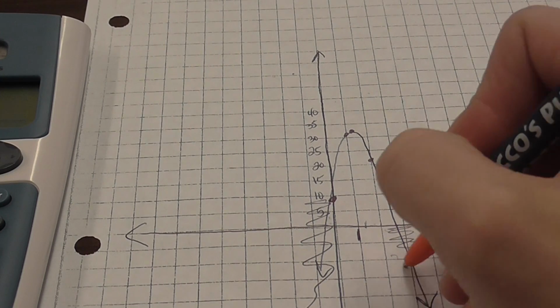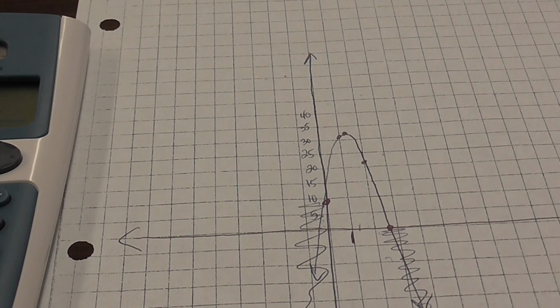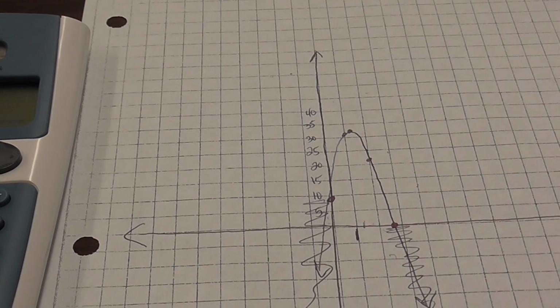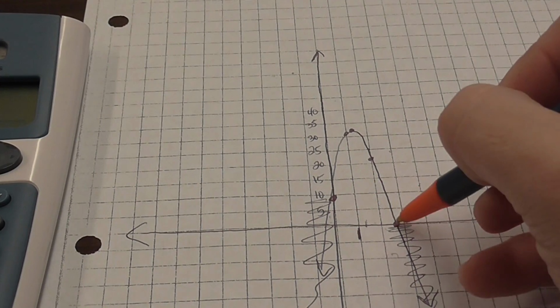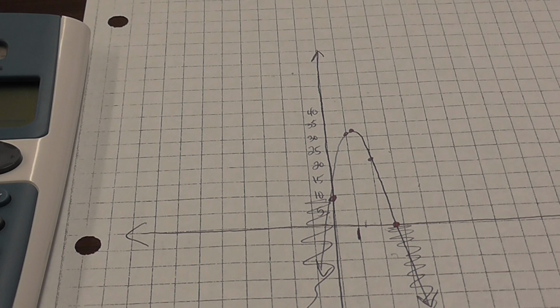This part of the graph really doesn't matter at all. We can figure out at what x value it was back at 0, so how much time passed before it was back at 0. So there are lots of different pieces of information that we can pull out of this function.